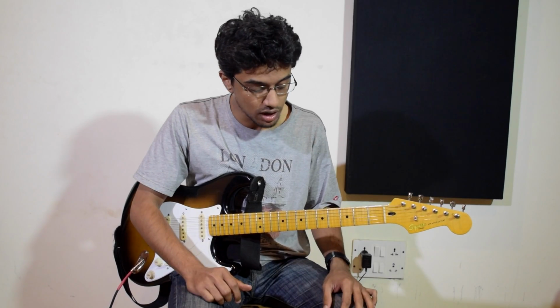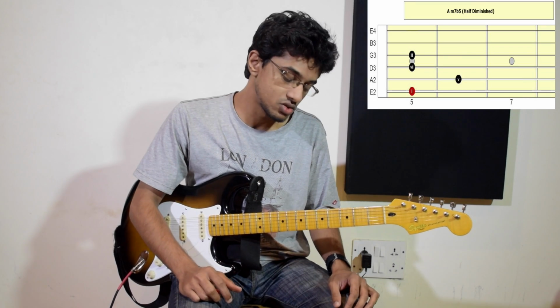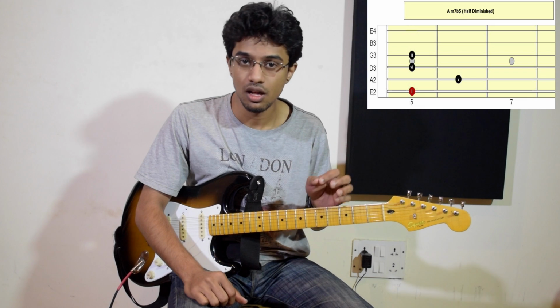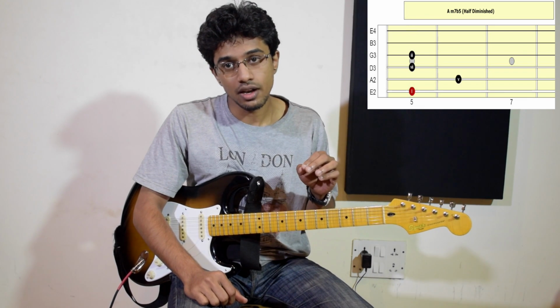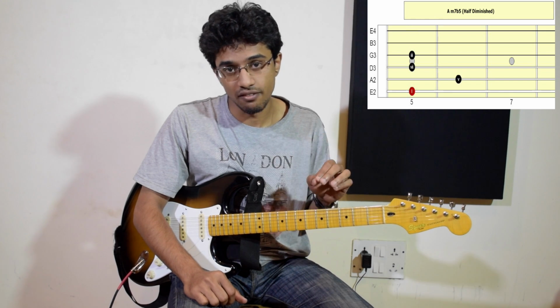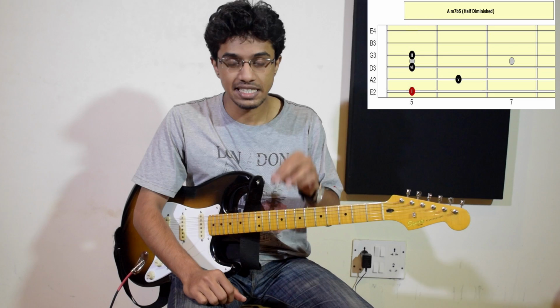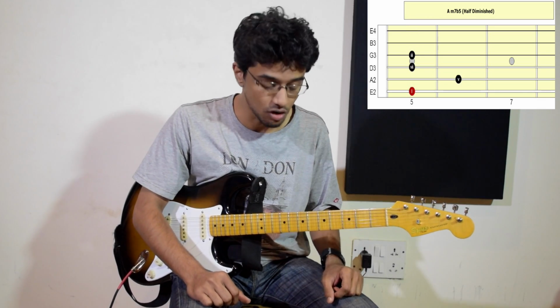Let's take one more chord. It's called the minor 7th flat 5, or the half-diminished chord. So the chord formula for minor 7th flat 5 is: you have 1, you have the flat third, which is a minor third, and you have a flat 5, a diminished fifth. So 1, flat 3, flat 5 and a flat 7. That is the chord formula for the minor 7 flat 5 chord.